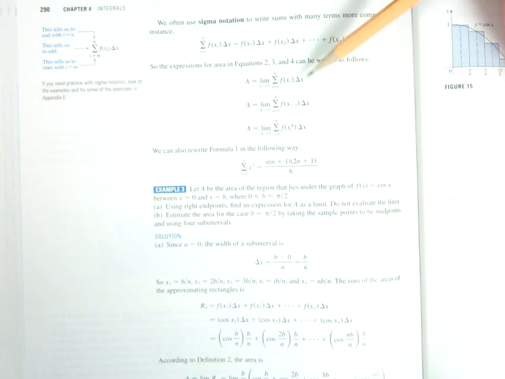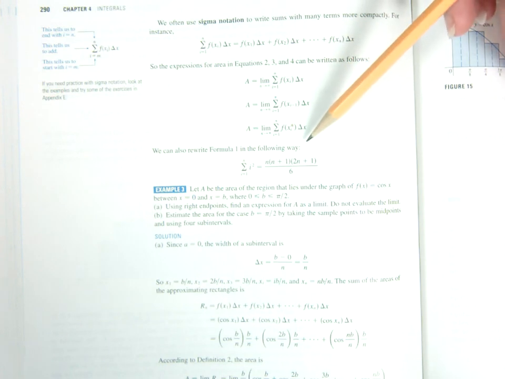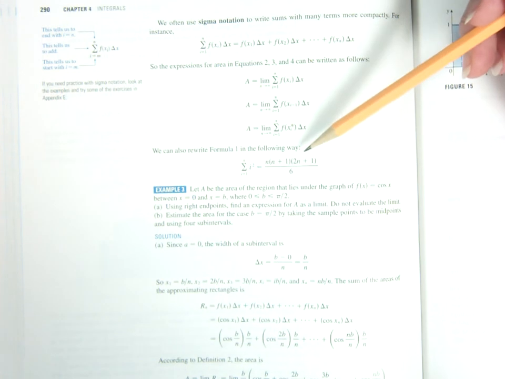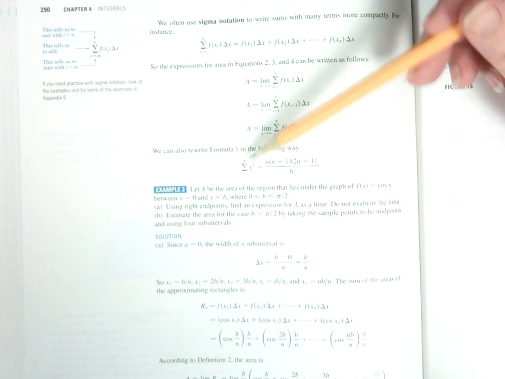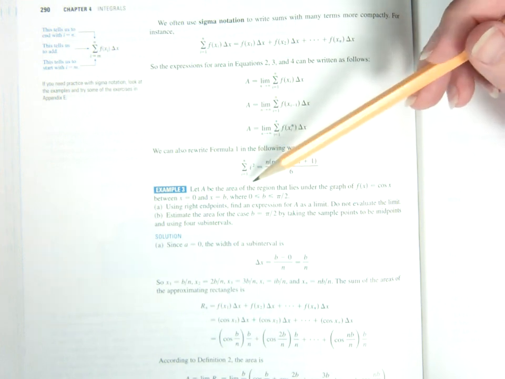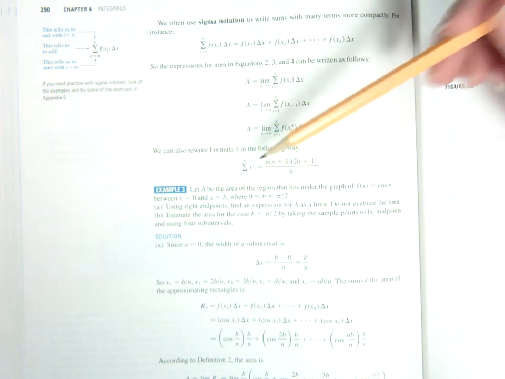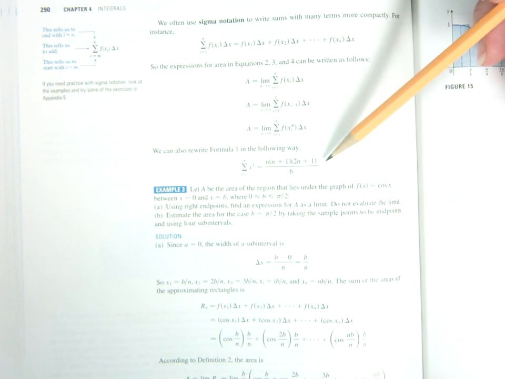Remember, your delta x is your width. So looking at these formulas, we can rewrite formula 1 that we looked at in this way, where we use the sigma sign. Sigma as i goes to n of i squared, and we have this formula here.